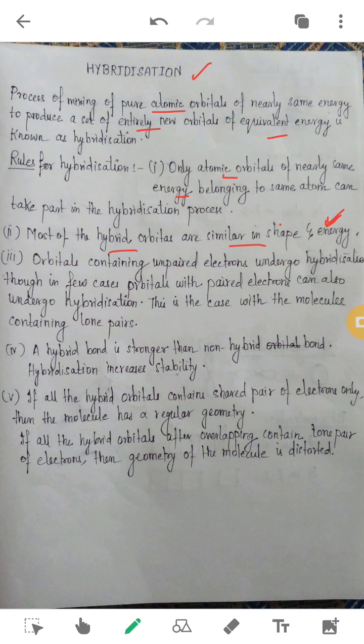The third part is that orbitals containing unpaired electrons undergo hybridization. As we have studied in valence bond theory, pure atomic orbitals only with unpaired electrons were participating in covalent bond formation. But here, orbitals containing unpaired electrons of course will go into the hybridization process, but in a few cases it is seen that the orbitals which contain paired electrons can also go for the hybridization process. This is the main difference we are getting with the valence bond theory.